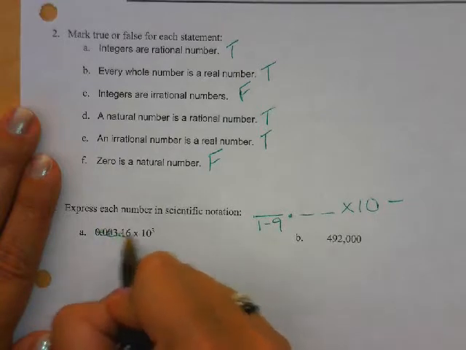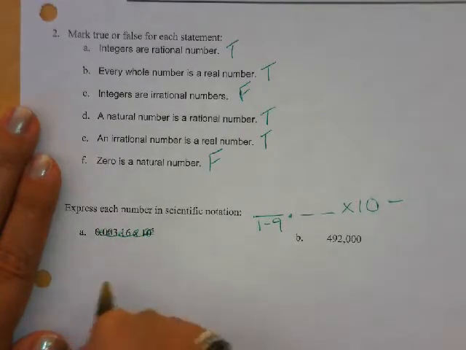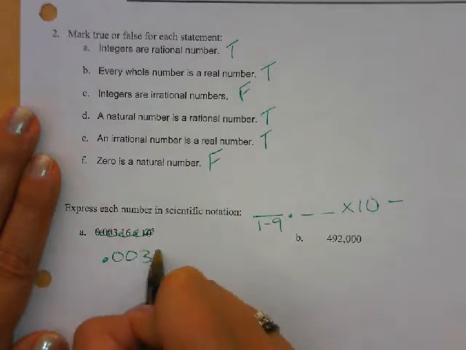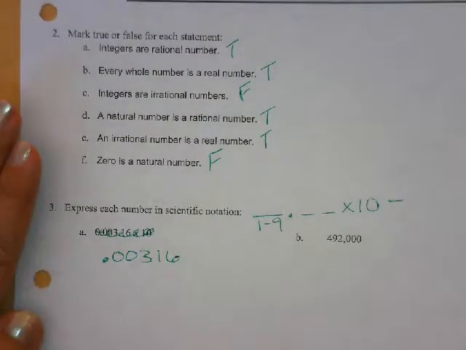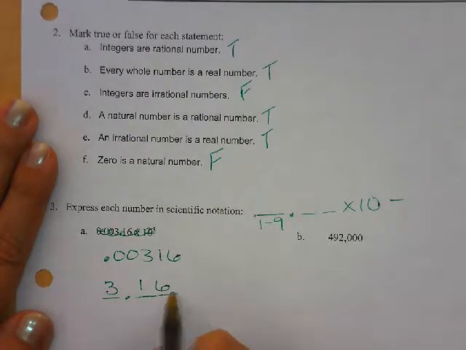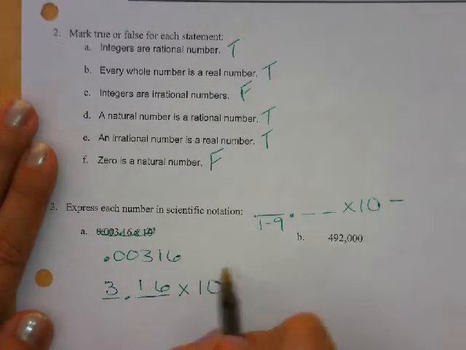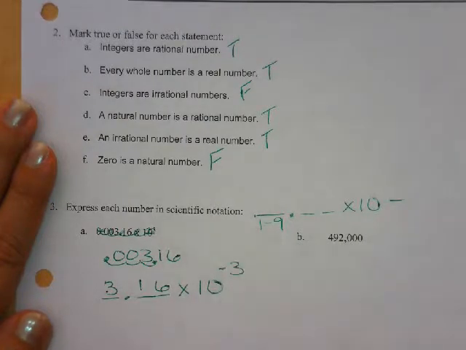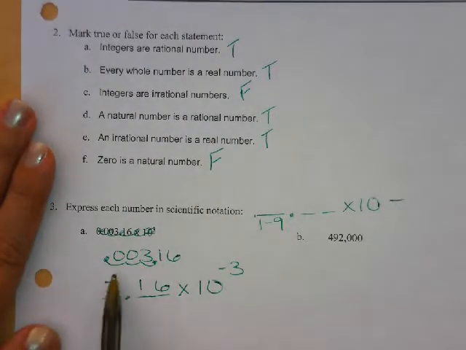Let's fix this one. It says write in scientific notation 0.00316. So the first number I come to between 1 and 9 is 3. My extra numbers are 1 and 6. Times 10. Now this is a small number, so I know my exponent is a negative 1, 2, 3. And remember, that means we're dividing by 10, dividing by 10, dividing by 10.